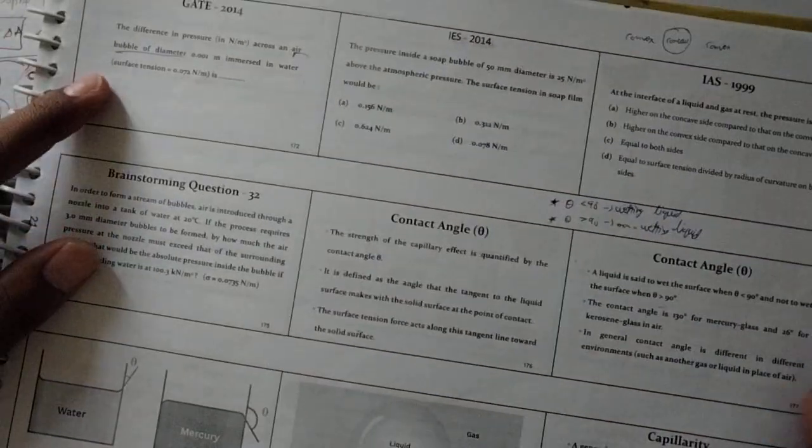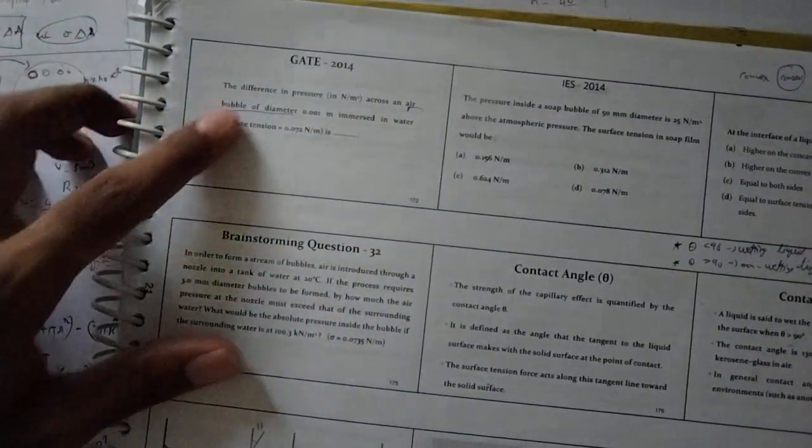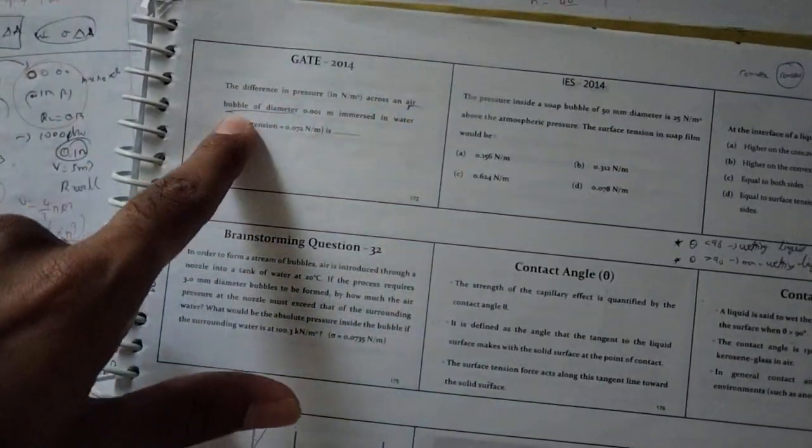Now you can just calculate. The next one, in 2014, has been given: the difference of pressure inside an air bubble of diameter 1 millimeter immersed in water. So it will be equal to 4 sigma by D, equal to 4 into 0.072 newton per meter divided by 0.001 meter. So what is the value?